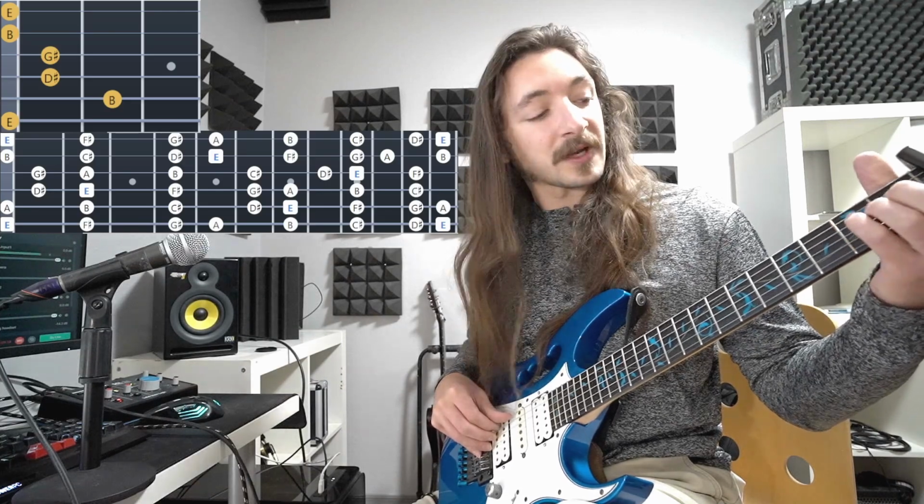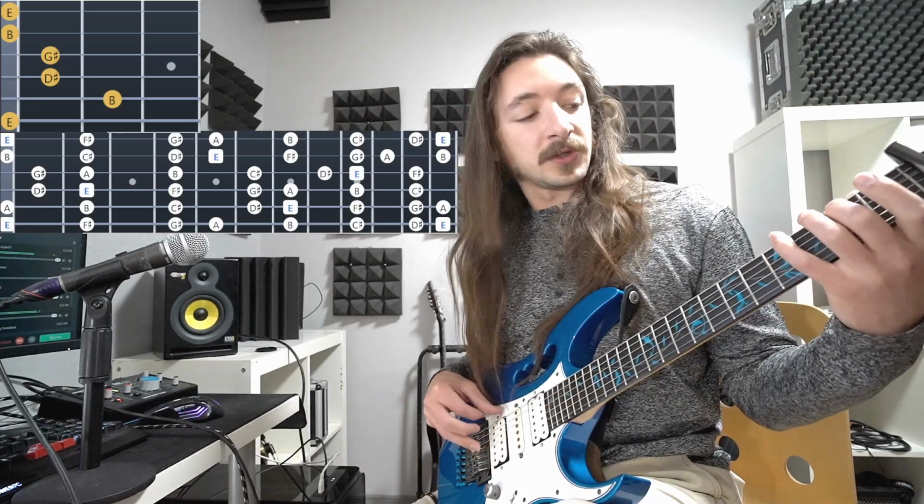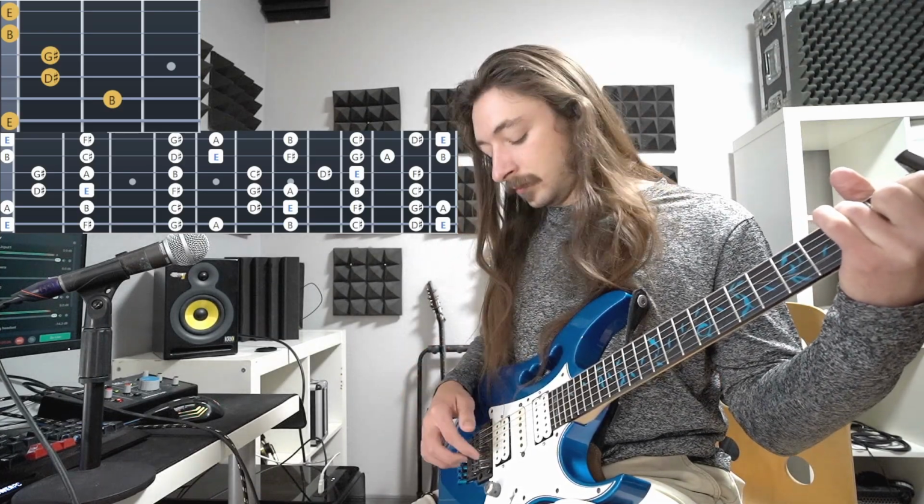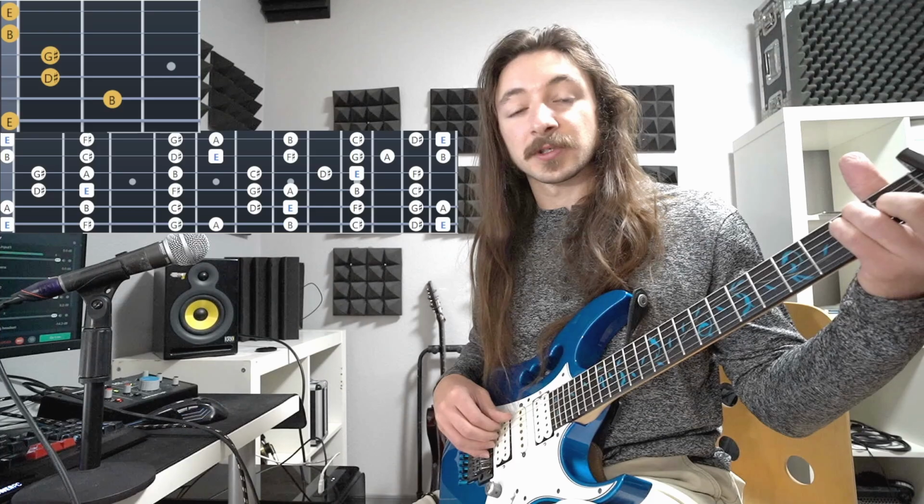Or we can do what's shown here and play the 7 right here. That's also a good voicing for a major 7 chord. So that's 1, 2, 3, 4, 5, 6, 7. And we'll play the 7 right there. So let's take a minute to memorize that one too.